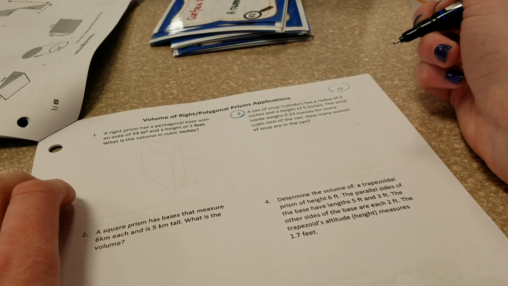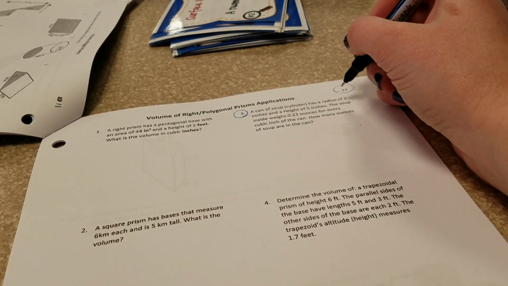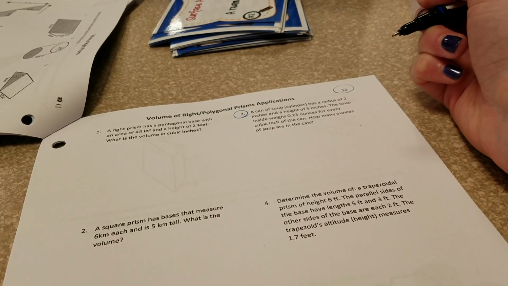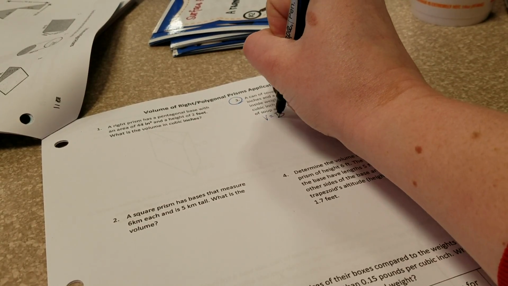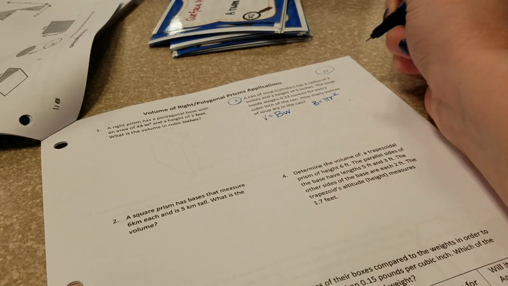It says a can of soup, a cylinder, has a radius of 2 inches and a height of 5 inches. The soup inside weighs 23.23 ounces for every cubic inch of the can. How many ounces of soup are in the can? So we first need to figure out the volume here. B is going to talk about our area, which is pi r squared.